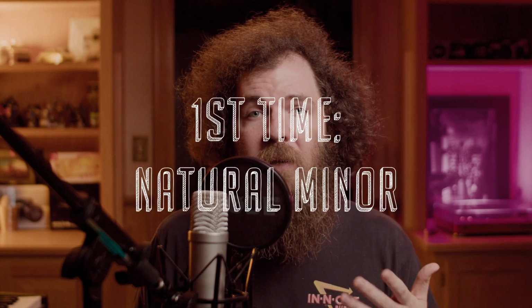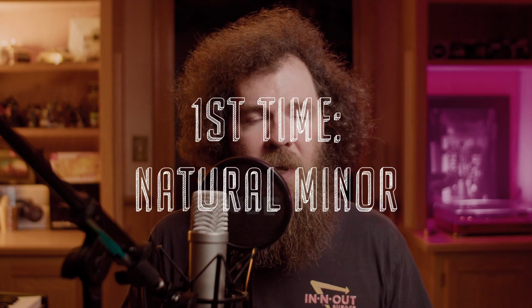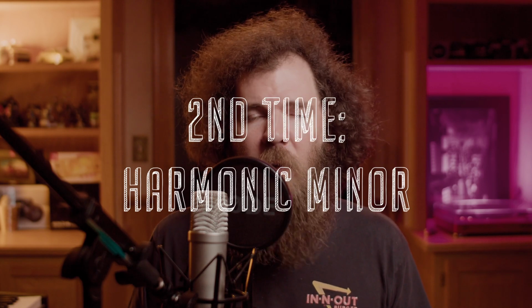To show how impactful this one half step can be, let's listen to the theme again, with the first time using D natural minor, and the second time we're going to use harmonic minor. This means that whenever you see the note C natural, with harmonic minor, you're going to see the note C sharp.